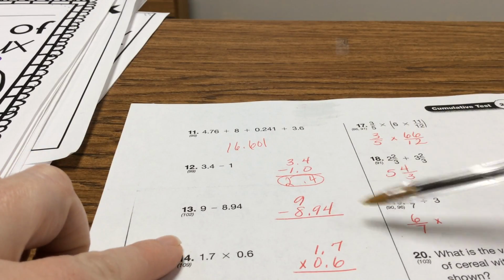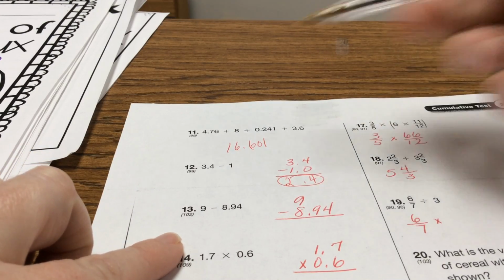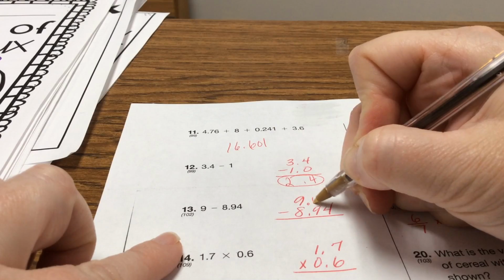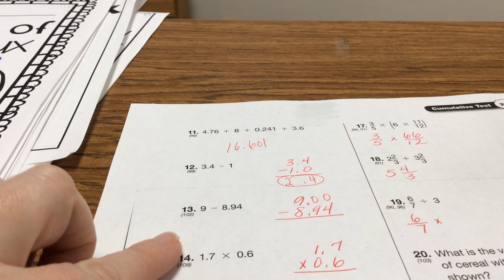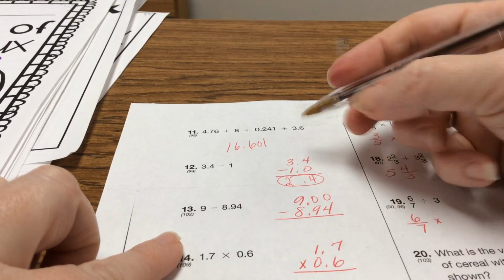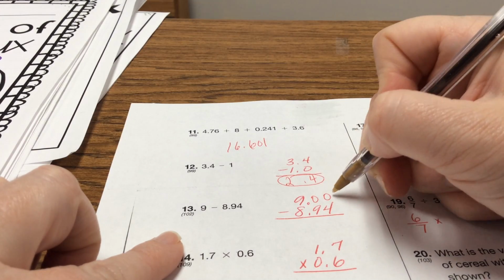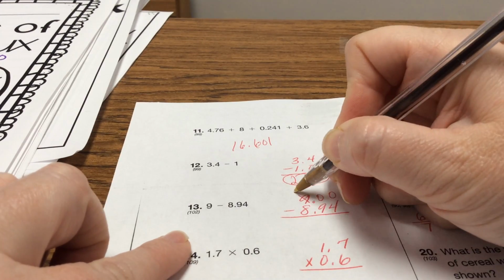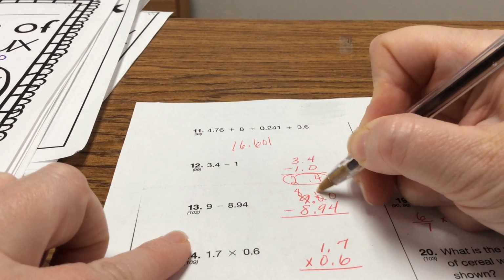Number 13, I have it lined up. Let's add our zeros to make it easier to work with. You're going to show your work. We have to borrow here. We need to borrow. We'll have to go all the way over here to borrow. Make that an 8. Make that a 10.